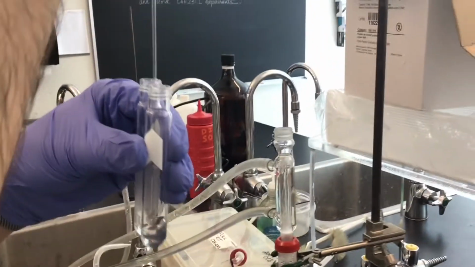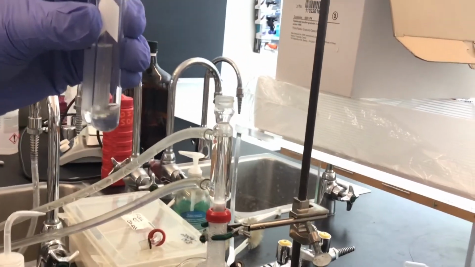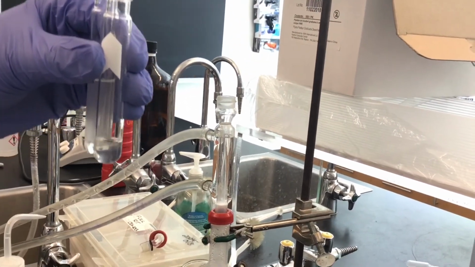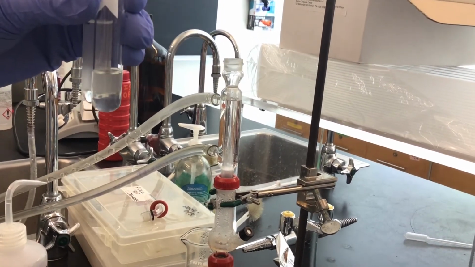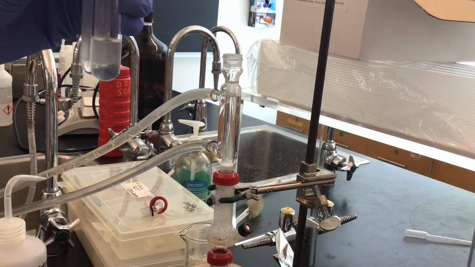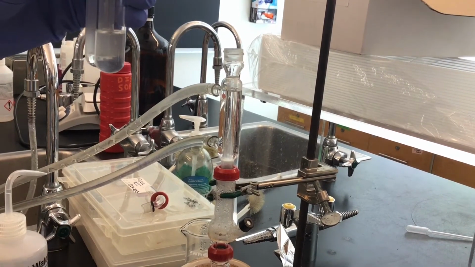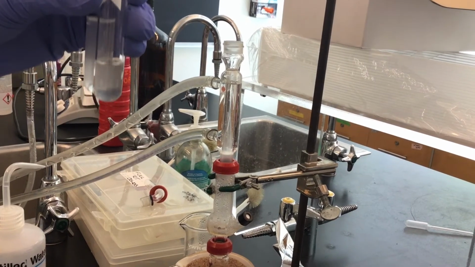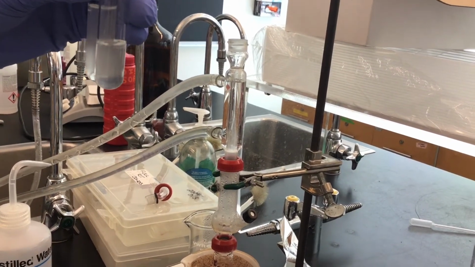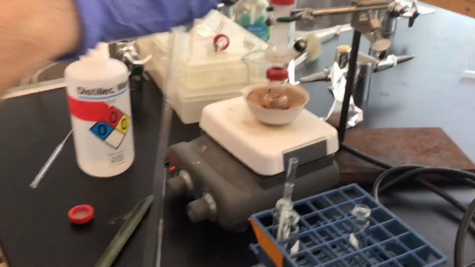So once again, now I'm getting the second organic layer, and I'm combining it with the first, and trying to be careful to avoid any water. All right, and that's the second extraction.